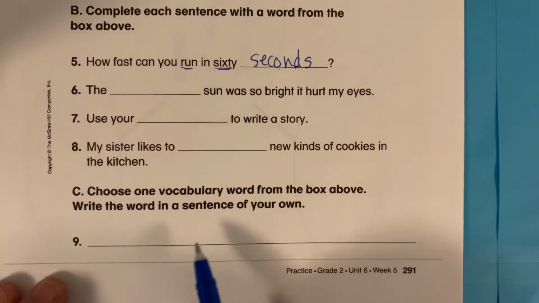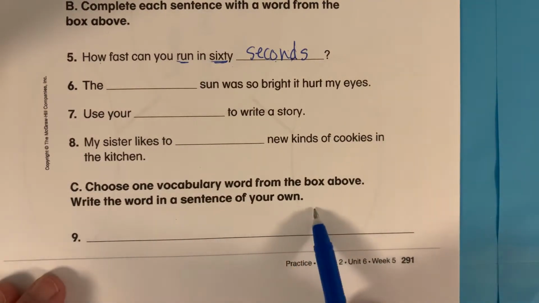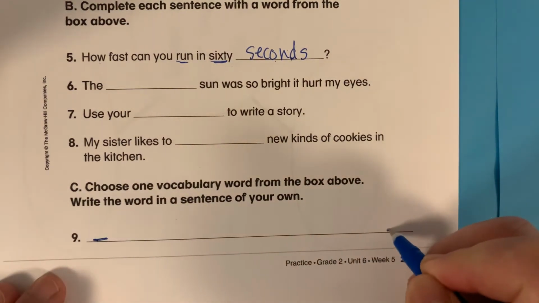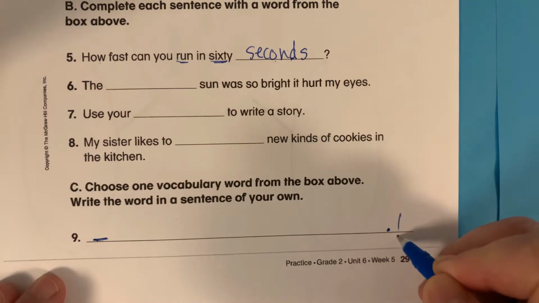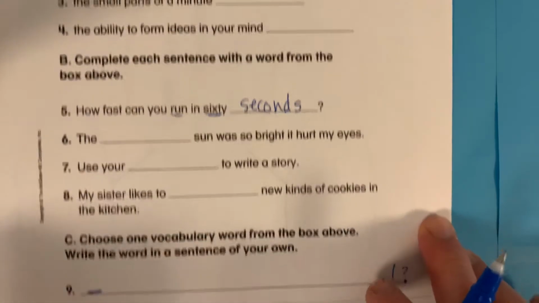You choose 1 vocabulary word from the box and write the word in a sentence of your own. Remember, you're going to start with a capital. You're going to end with a period or an exclamation mark, or a question mark. You can write any type of sentence.